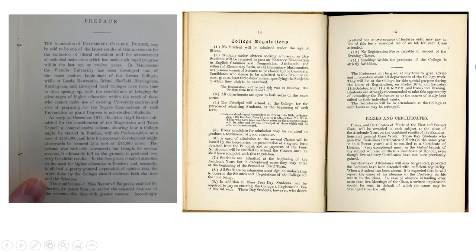Early in it, we see the preface, and in that we get the details of how University College Dundee came into being, or at least how the University College in its early days interpreted how it had come into being. It's interesting to note, for example, that it credits the start of the university movement in December 1874, and it also mentions Miss Baxter of Balgavie, Miss Mary Ann Baxter, 6 years later agreeing to fund the college.